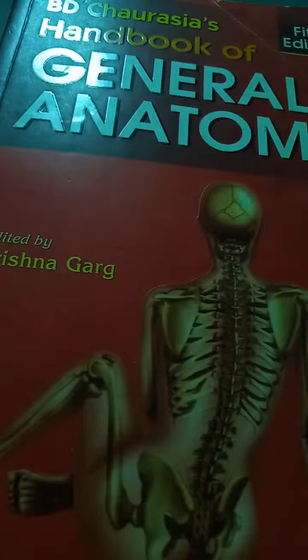Sinus, a blind track open at one end, lined by epithelium, is called sinus. Fistula, an abnormal passage usually between two internal organs or from an organ to the surface of the body, lined by epithelium. It is called fistula. Mostly anal fistula. It is a common disease.